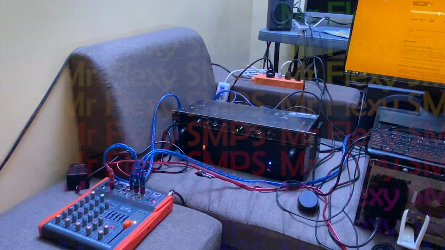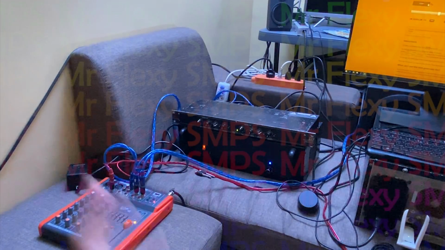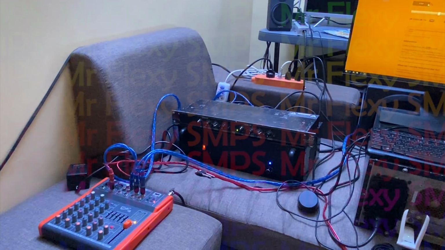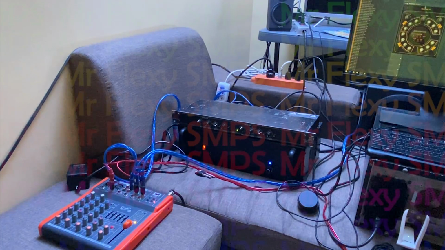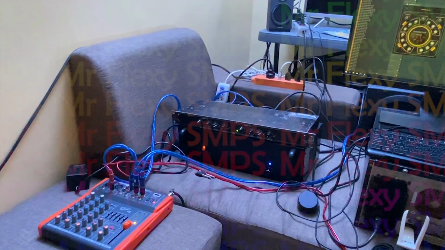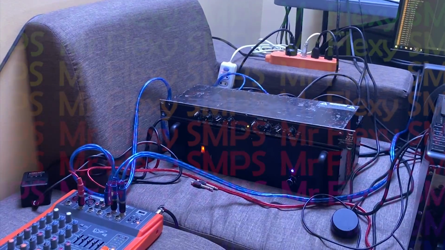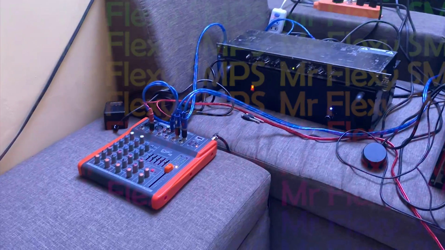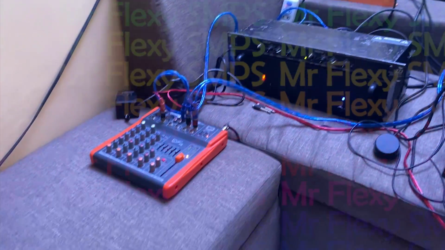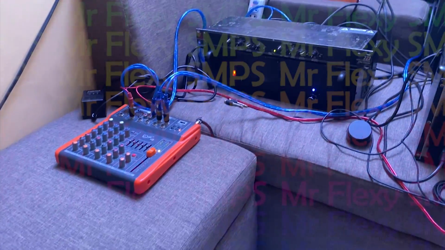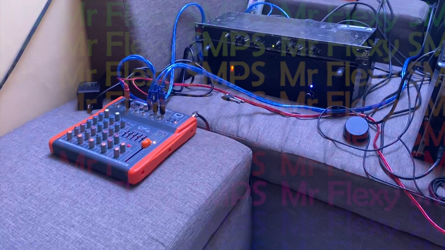So let's try to play some bass tracks that have 40 hertz content on them, and let's hear the difference of doing that. So I'm gonna be playing some drum track, and you hear the difference. Sorry for the camera angle, because my camera stand is not good for this kind of activity.